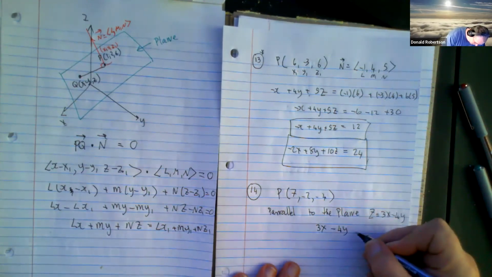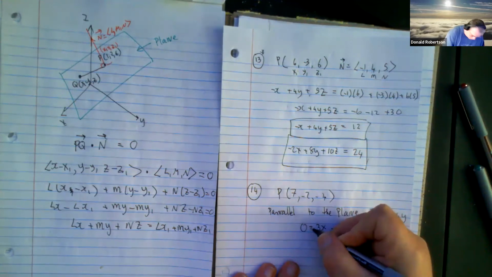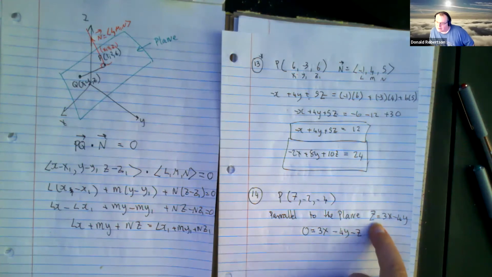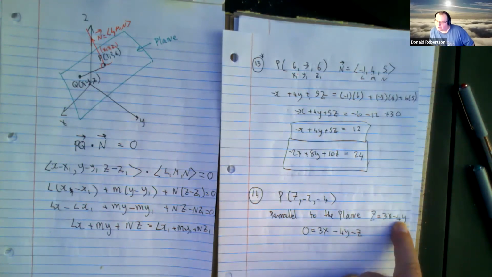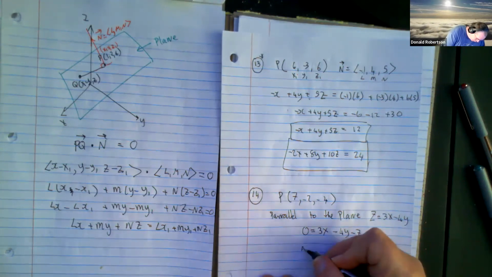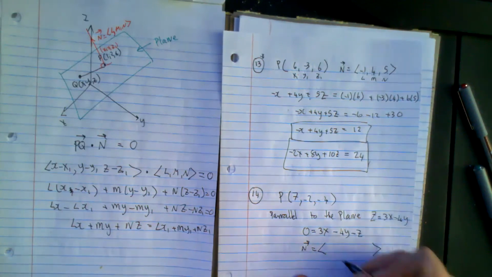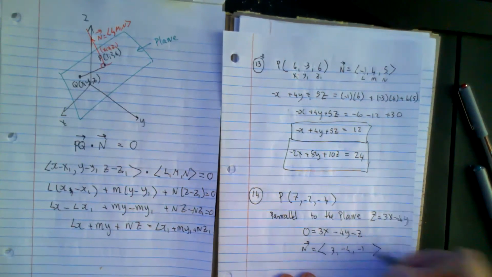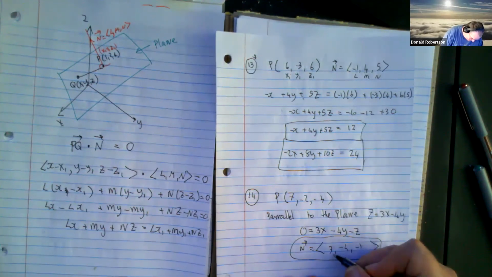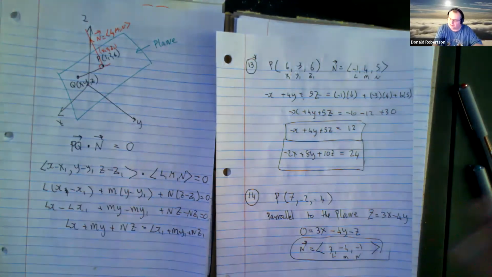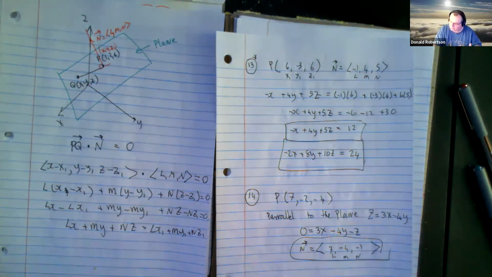If I subtract z from both sides, wouldn't it look like that? Agreed? Subtract z from both sides. What is the normal of this plane then? 3, -4, -1. Don't I have the LMN that I need? Because if you are parallel to a plane, the logic is, shouldn't you have the same normal as the plane? If two planes are parallel to each other, wouldn't their normals be parallel?